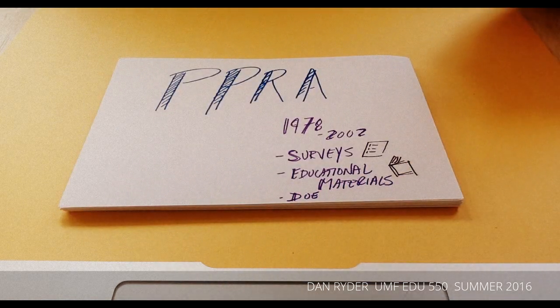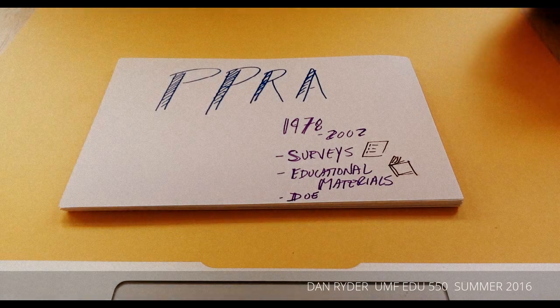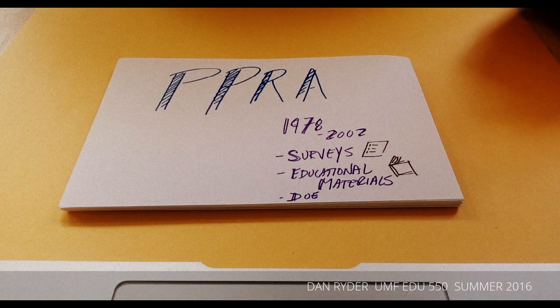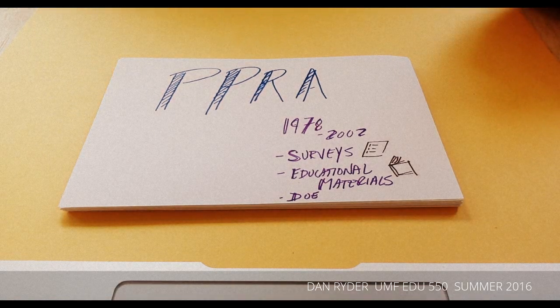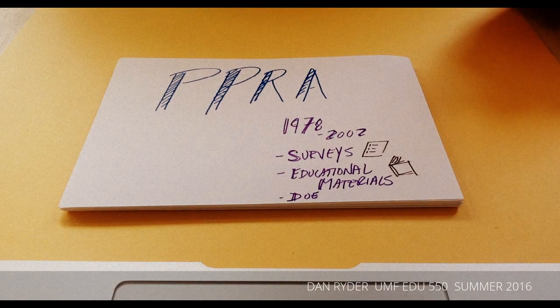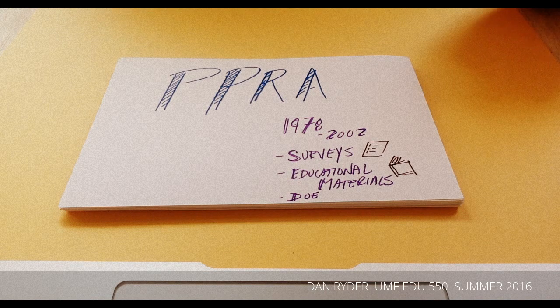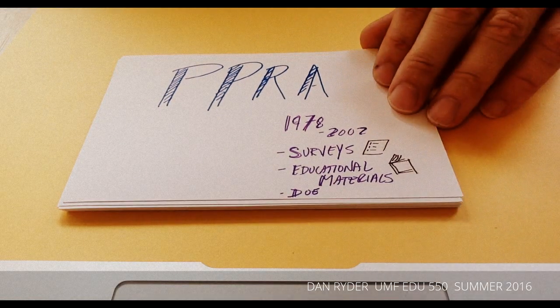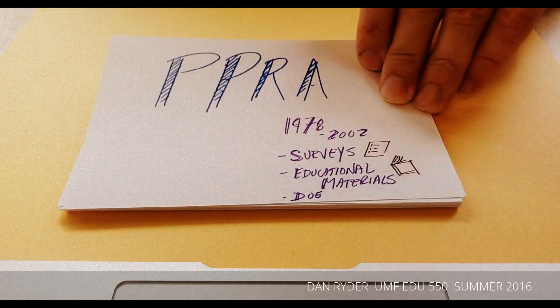A lesser-known law is the Protection of Pupils' Rights Amendment that entitles parents to opt their students out of surveys regarding their students' personal histories, or also to review those surveys before the students take them. It also allows parents to review educational materials. This act is managed by the Federal Department of Education.